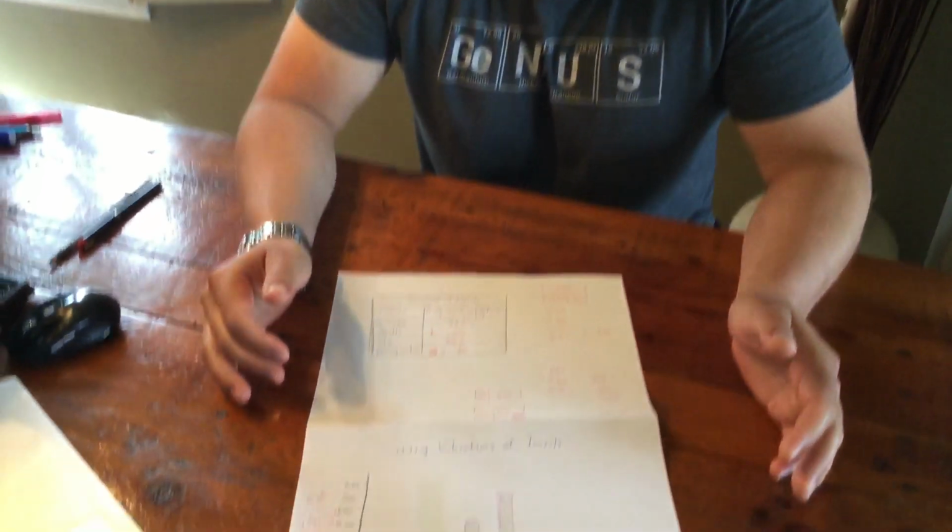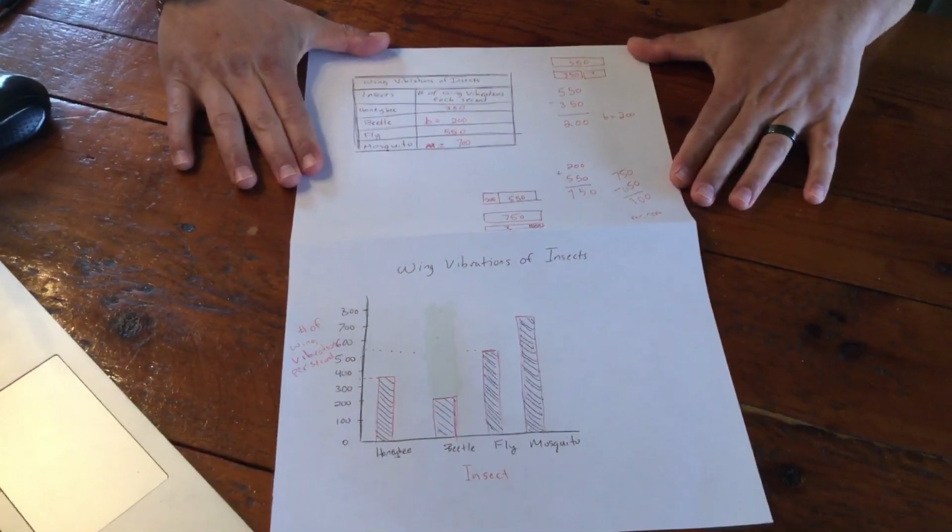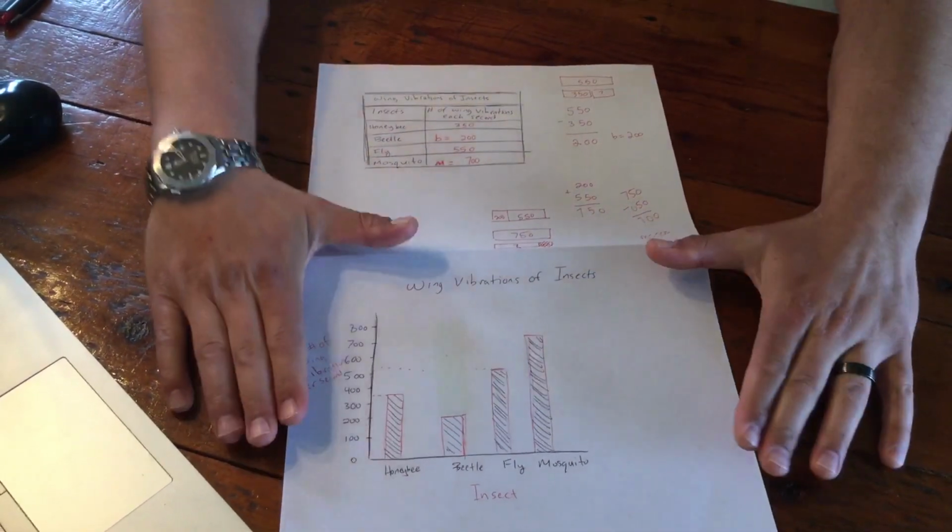All right, welcome to Module 6, Lesson 4 Debrief. Earlier in the application problem, I said I'd be making this data and representing it with a bar graph.